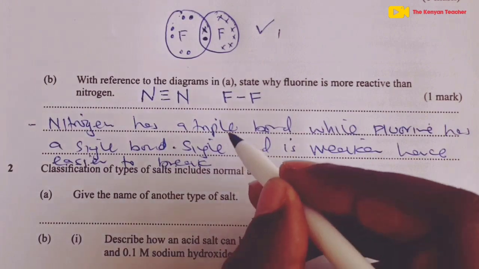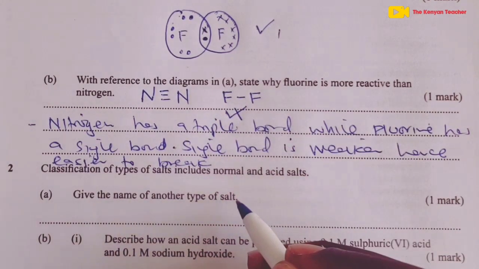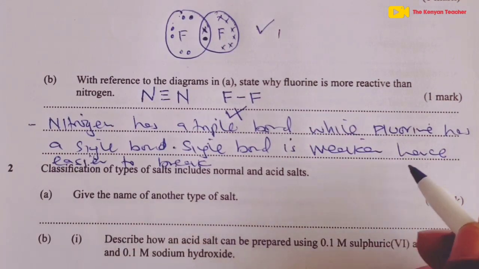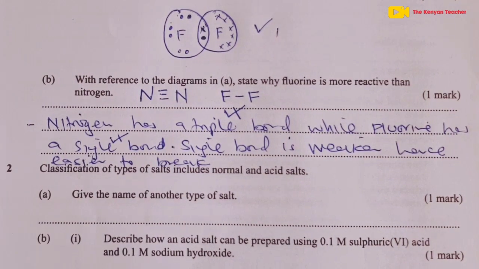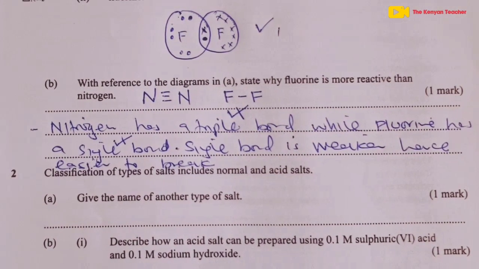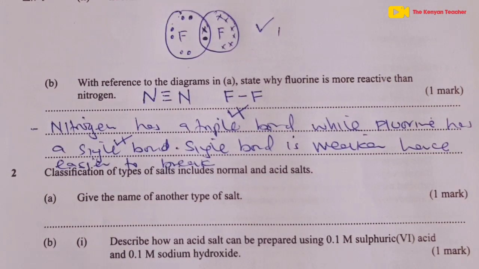For 1 mark, so nitrogen having a triple bond, half mark, and fluorine having a single bond, the next half mark. Total 1 for question 1, part B. So we now move on to the next question borrowed from Form 2 work, and this is question number 2, topic being salts, but this question required a little understanding of the topic the mole as well from Form 3 syllabus.